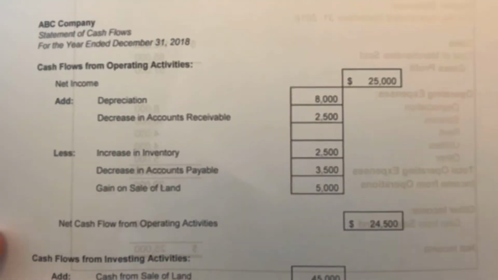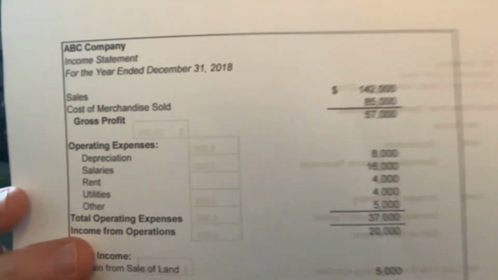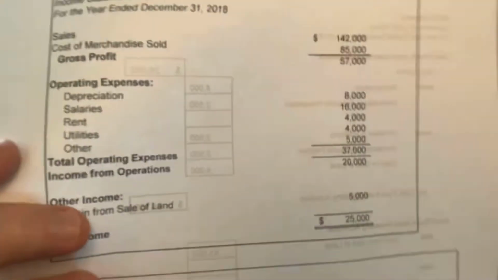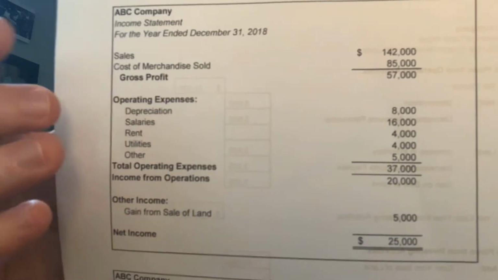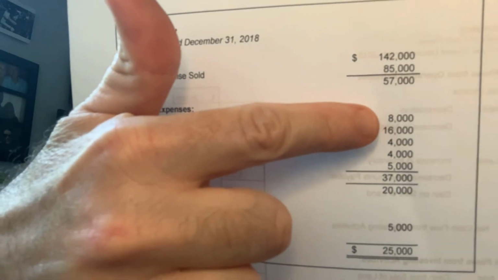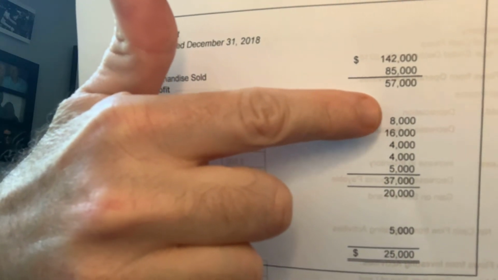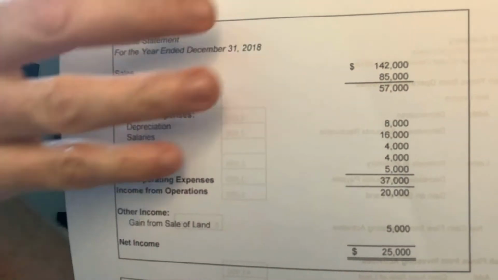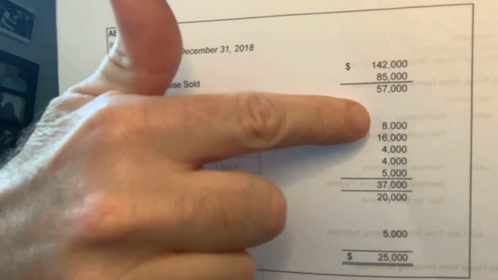I always like to visualize this. I don't know if this will help you, but let's go back to the income statement. Let's take that $8,000 out of the income statement. Let's say we're using the cash basis. Let's leave everything else the same and just zero out this $8,000 of expense.